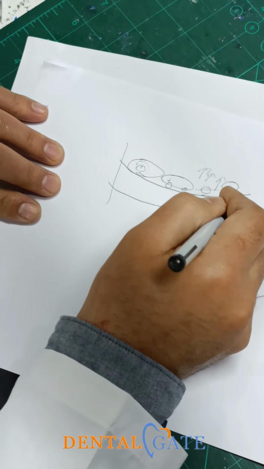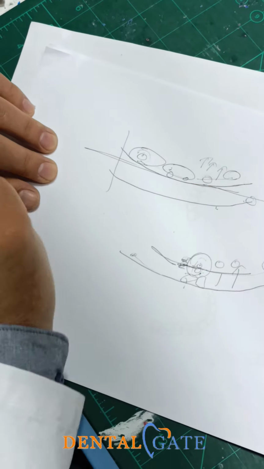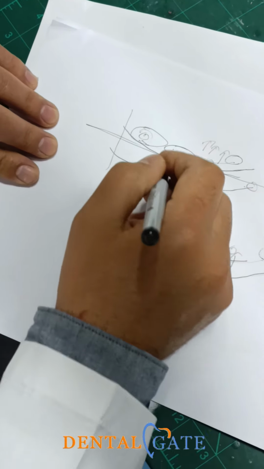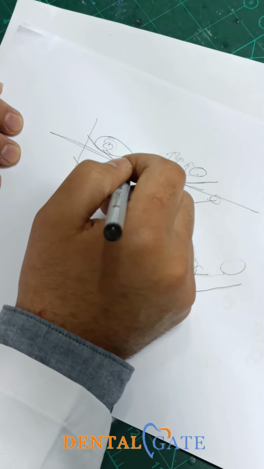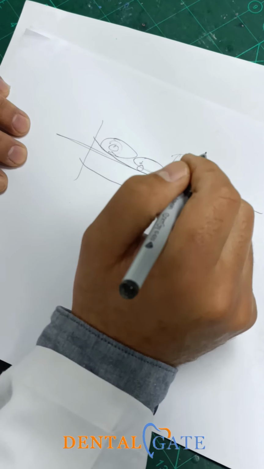When I remove my table here, I will just put the lowers according to the upper.